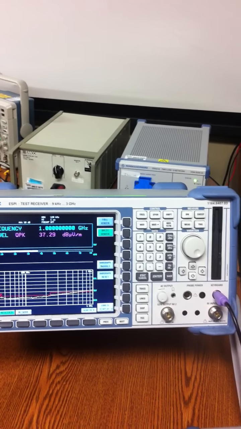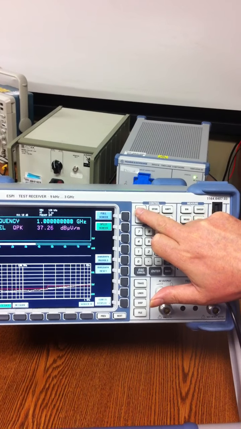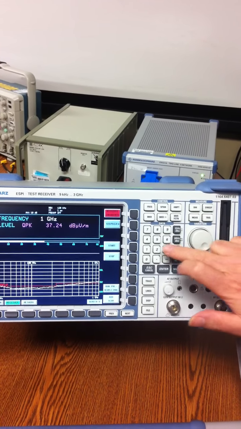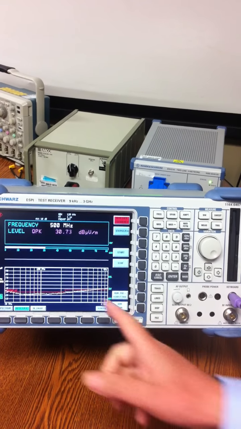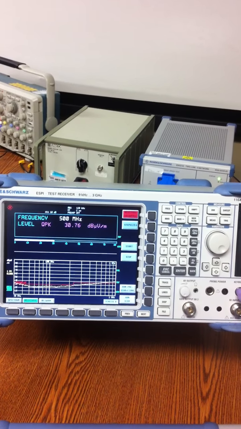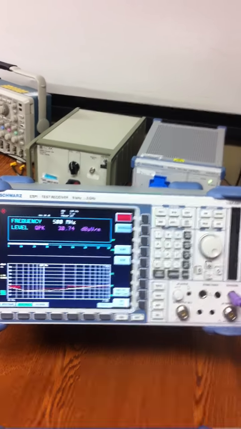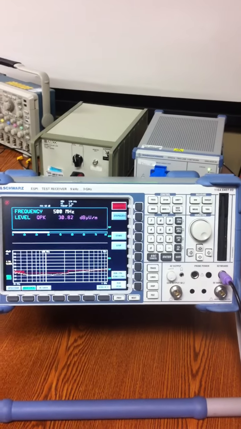In order to change that frequency, you have two choices. First is just press the frequency button and dial in 500 megahertz. So it sits at that 500 megahertz right now and measures the peak value or the quasi-peak value. That's that bar over here, and it gives you the value over here.